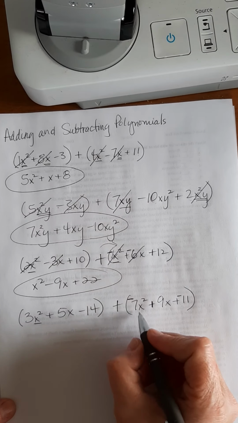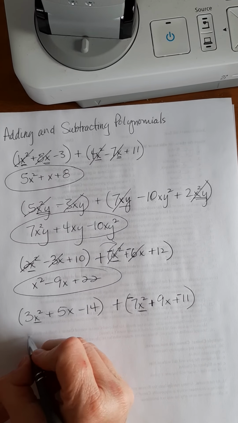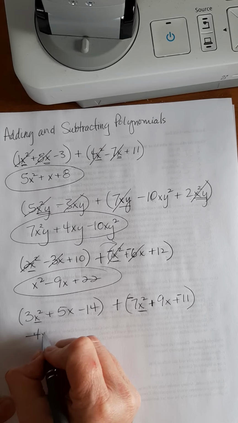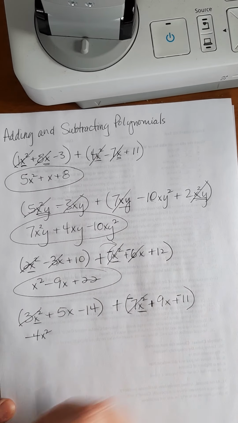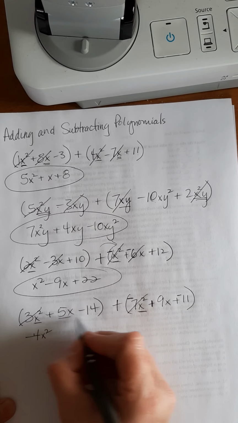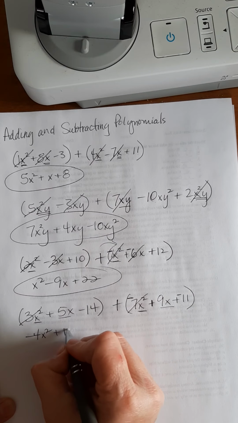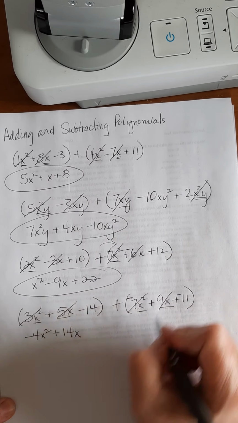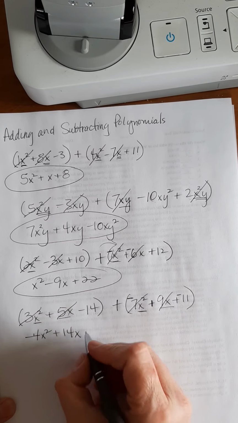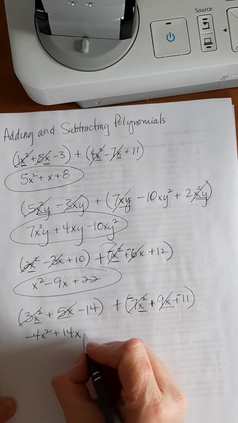So we got an x squared and an x squared. So 3 and negative 7, negative 4. 5 and 9, 14x. Negative 14, negative 11, negative 25. Now, they don't have to be in descending order, but a lot of times they are. If they're not, just be careful with it.